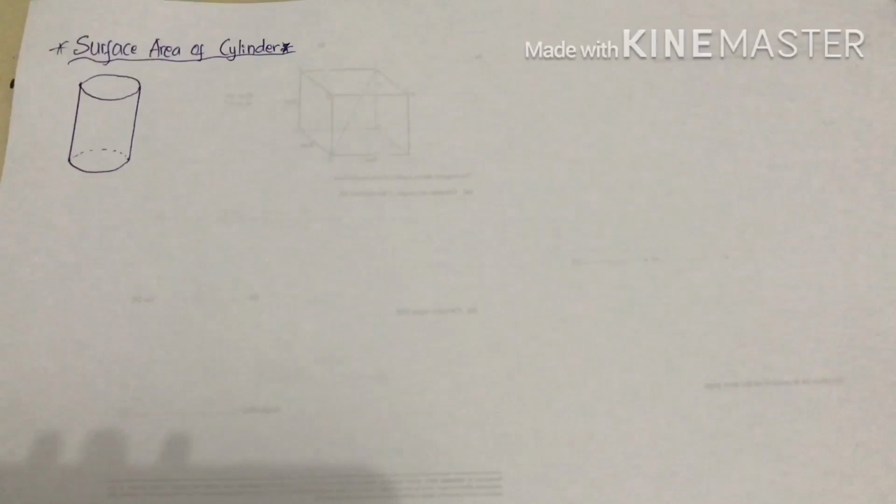Okay, now I'm going to explain about surface area of cylinder. As we have discussed in the first meeting of this chapter, if we want to find the total surface area, we just need to find the surface area of all faces of the net. It means we just need to consider the net. So we will use that concept to find the surface area of cylinder.